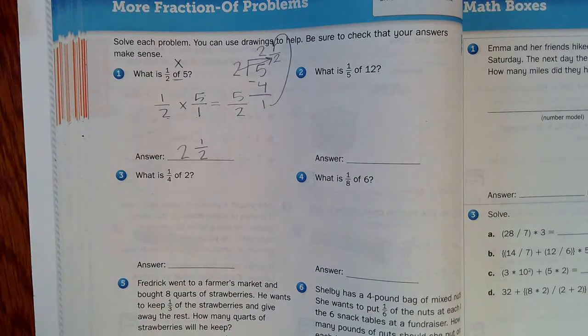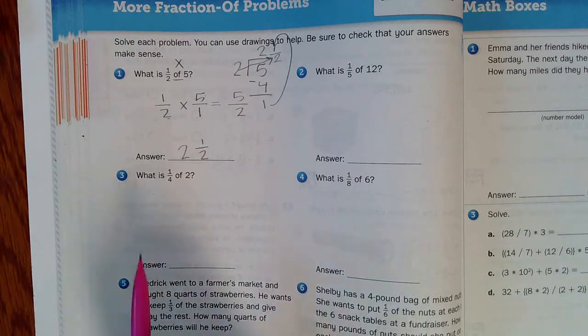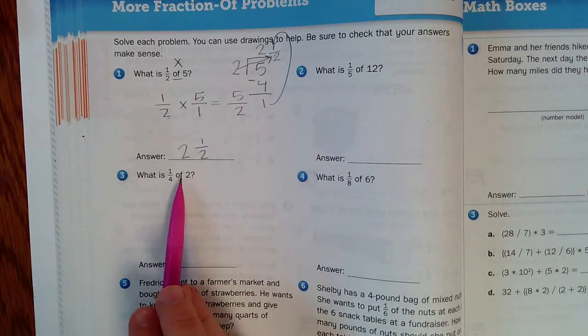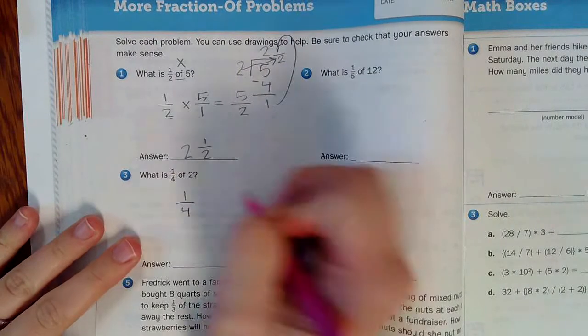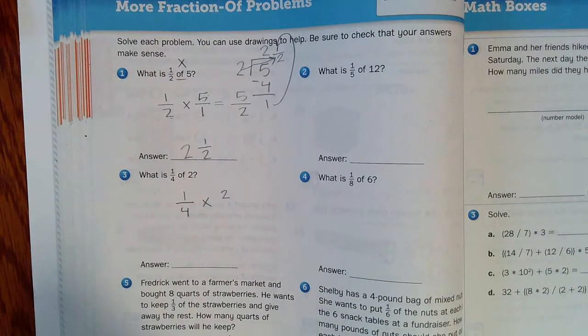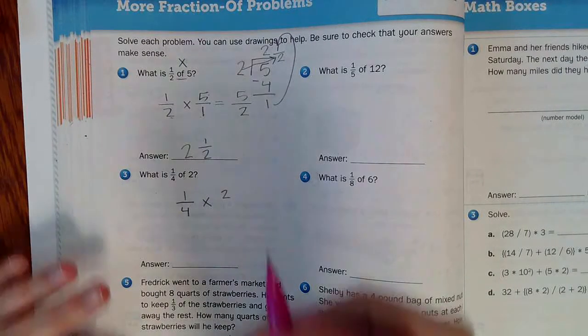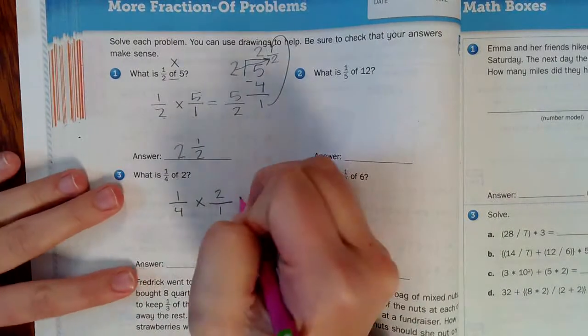I am sure that some of you may have already known that and did it in your head, but please make sure that you are showing your work. All right, let's look at number 3. What is 1/4 of 2? So I'm going to write 1/4 of 2. Again, I know some of us may be able to do this in our head, but please make sure that you are understanding how to show your work. I want to keep 2 the same, so I'm going to put it over 1 and multiply straight across.